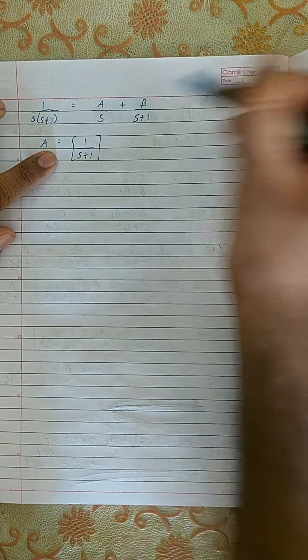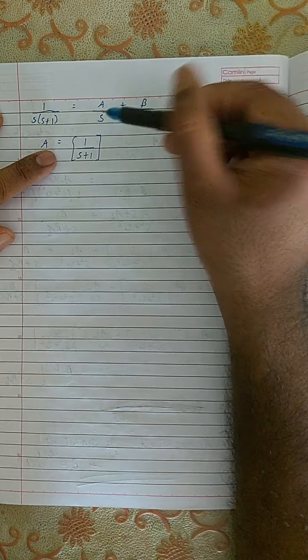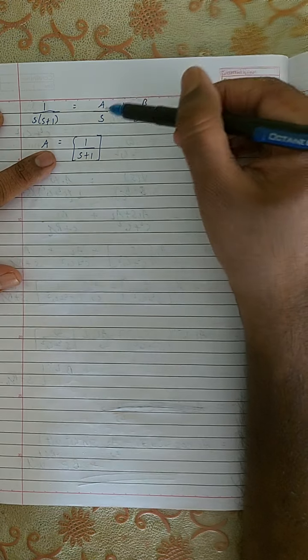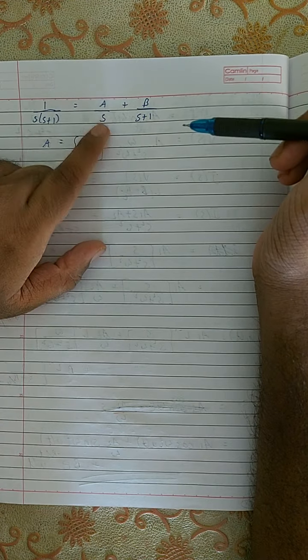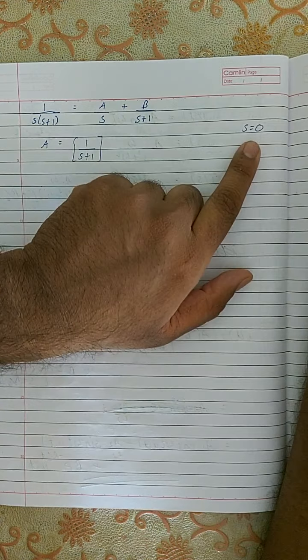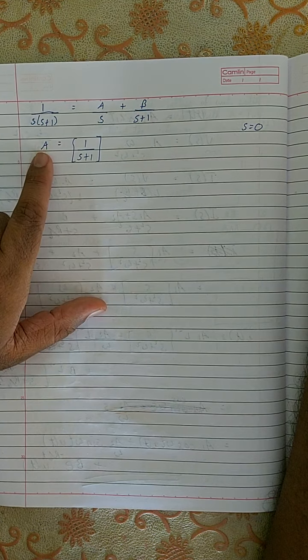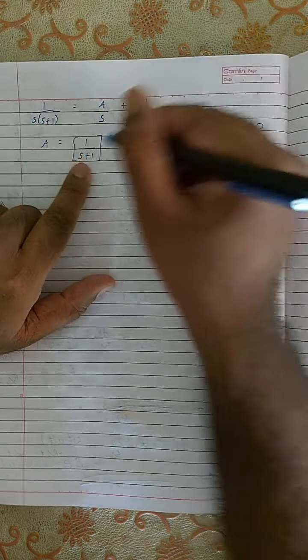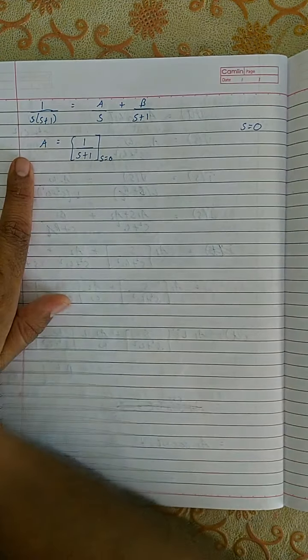Then you substitute the value of s as per your denominator equation. That is, you equate the denominator to 0 and find the value of s. So what happens if I equate this s to 0? The equation will become s is equal to 0, which means in order to find the value of a, you simply substitute s is equal to 0 over here. This is the value of a.